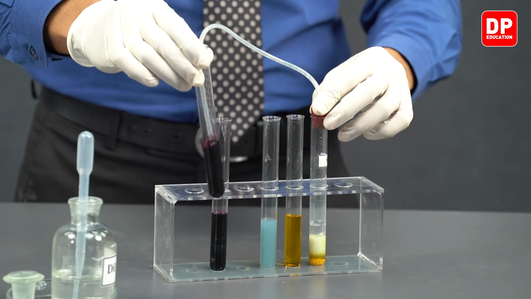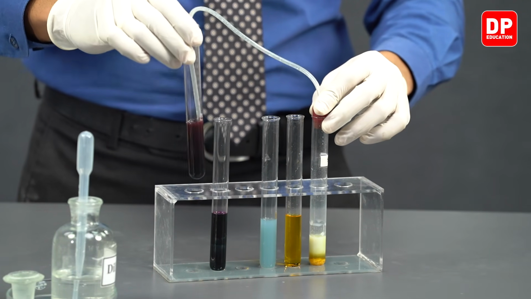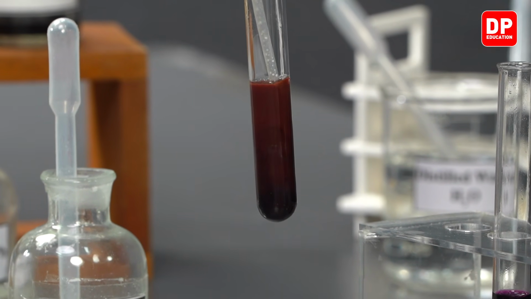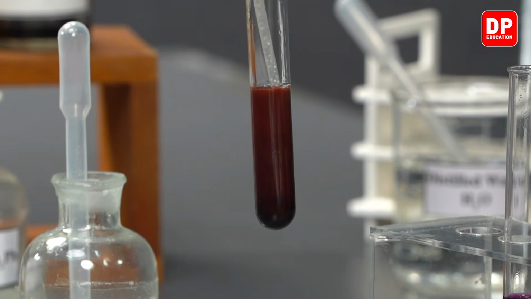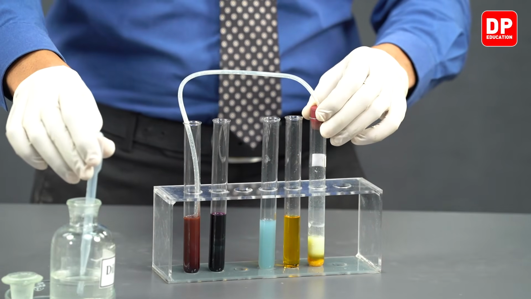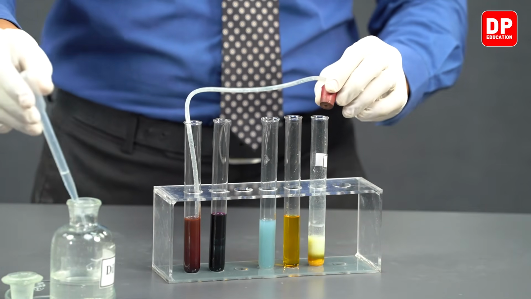Can you observe the color of the acidified potassium permanganate solution gradually decreases? We can add a little bit more HCl to our tube here.